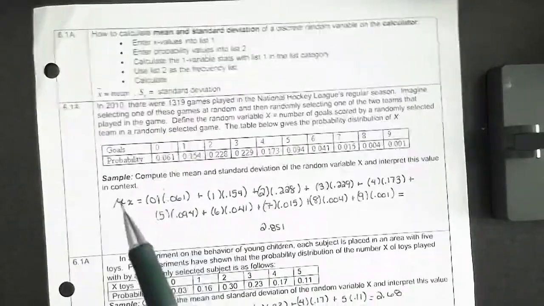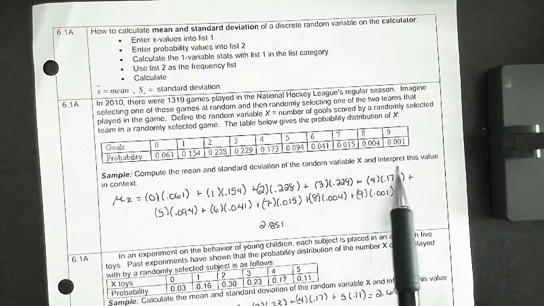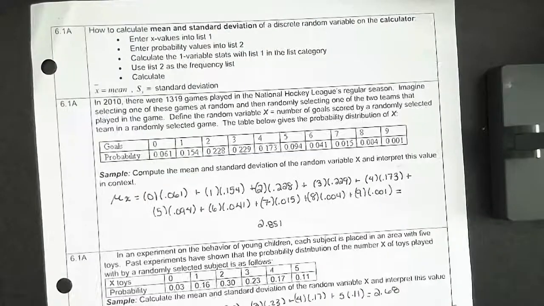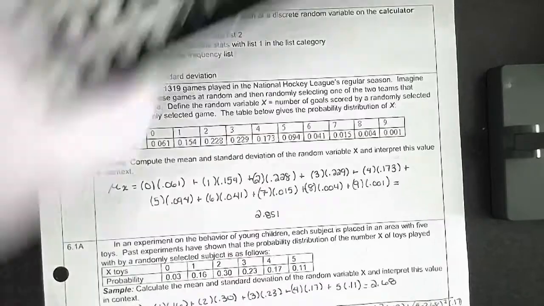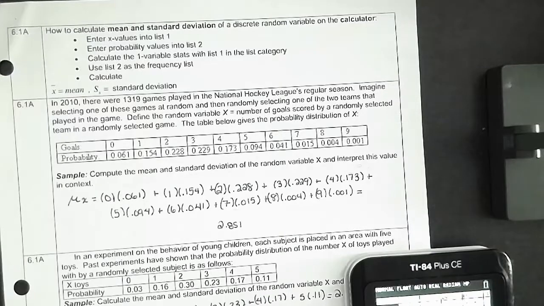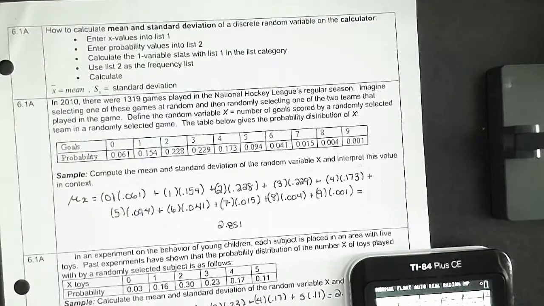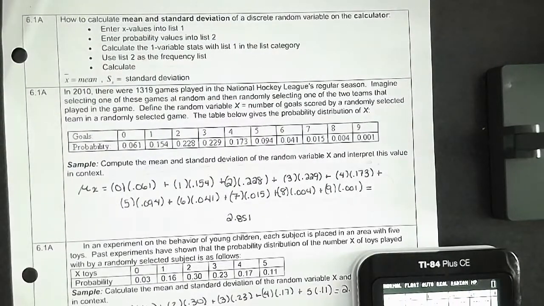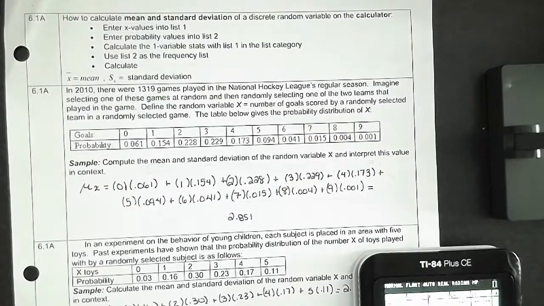Okay. So again, I'm calculating the mean and standard deviation and interpreting its value. Okay. So I'm going to calculate this whole thing right here. And actually, I'm going to put it into my calculator. So I'm going to go into Stat, Edit, and under L1, I'm going to enter 0, 1, 2, 3, 4, 5, 6, 7, 8, and 9.